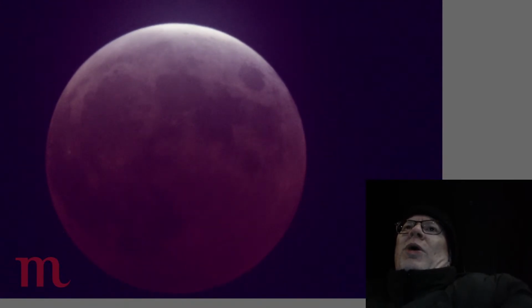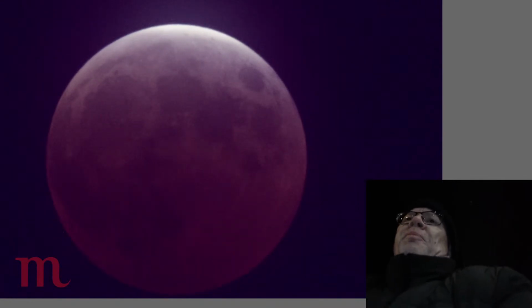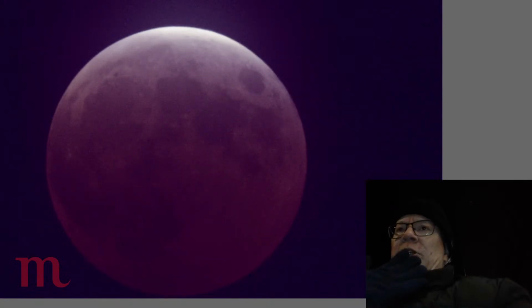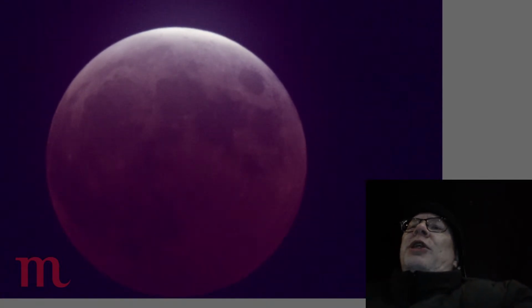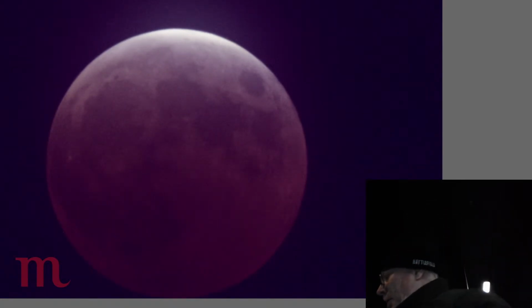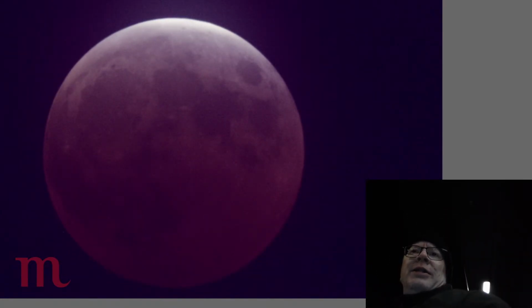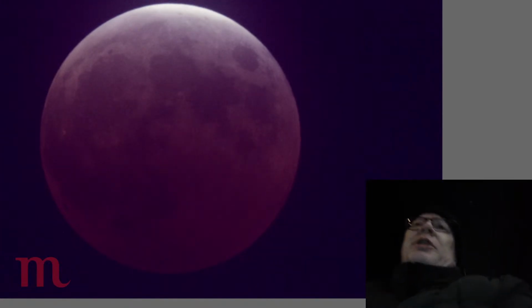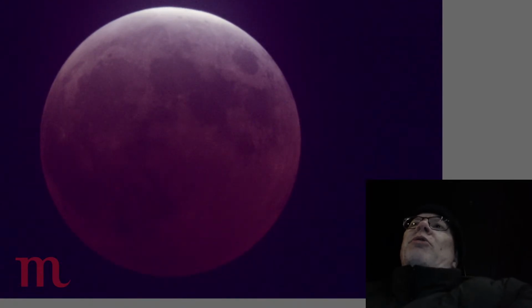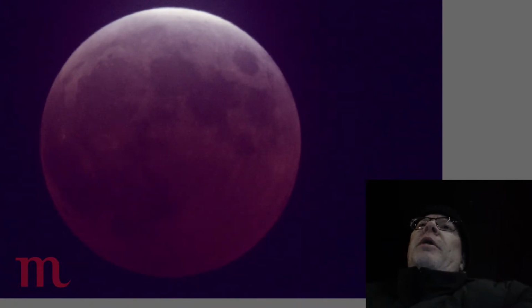And so when the shadow is darker, it doesn't trigger our color sensors in our eyes as much. Depending on how sensitive your eyes are, you may see more or less red color. And as I was saying earlier, that's something that's really hard to predict because there are so many factors that go into how much light gets through the atmosphere and whether it's cloudy at those places.